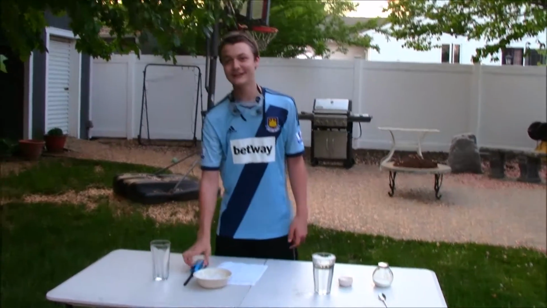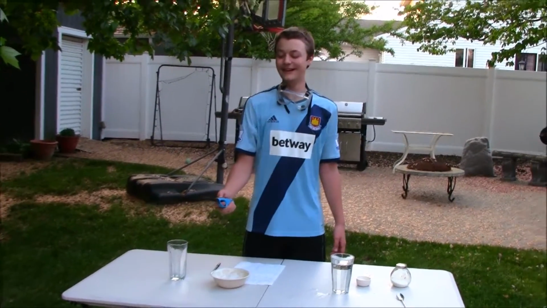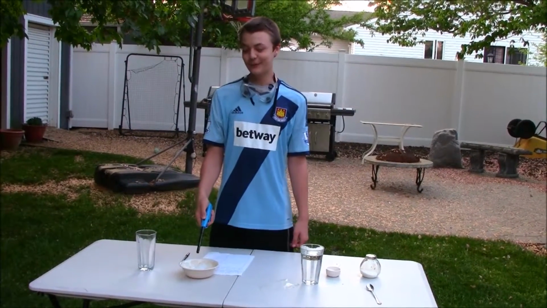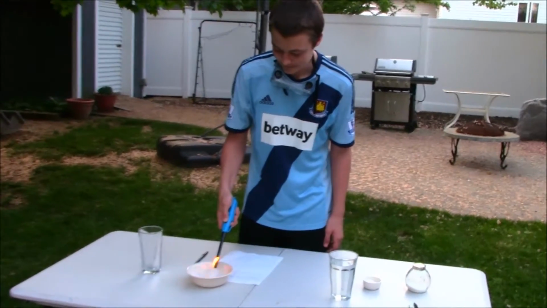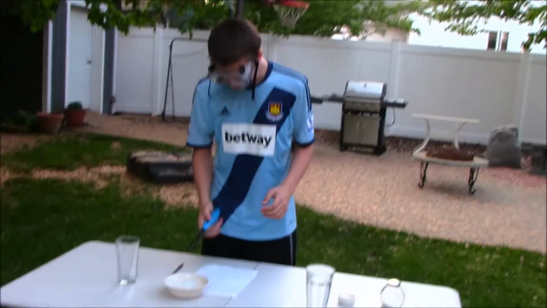I will be demonstrating this by burning the ice with this lighter until it becomes water. And the cameraman will film me doing this. Put your goggles on. Safety first.